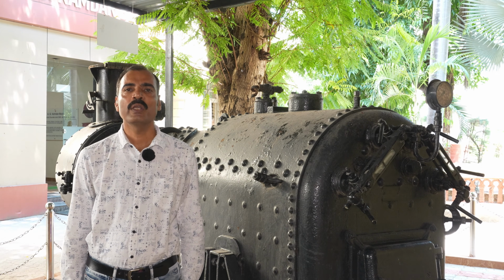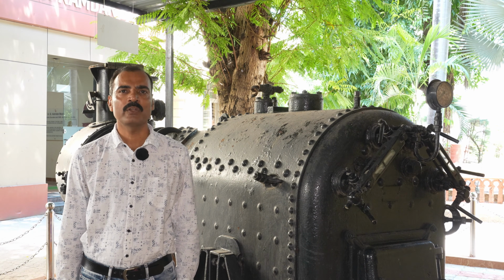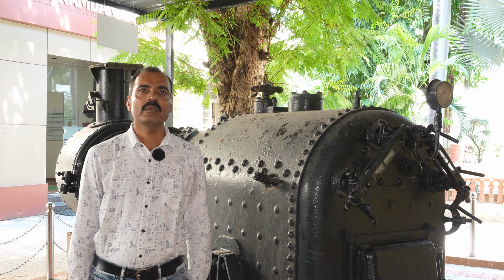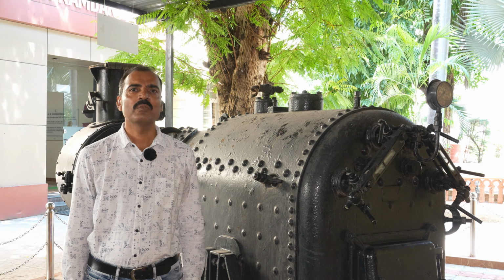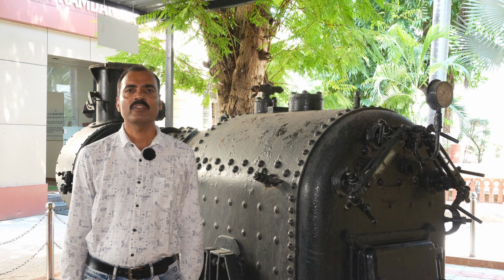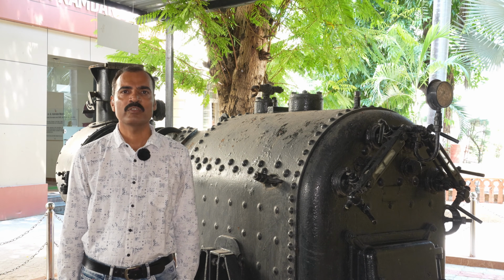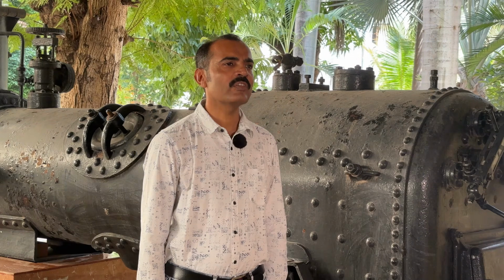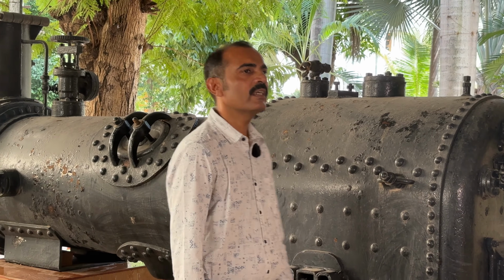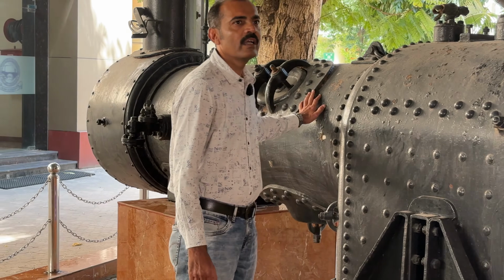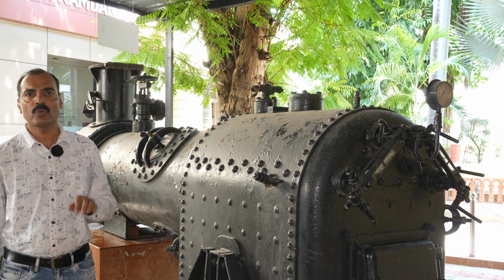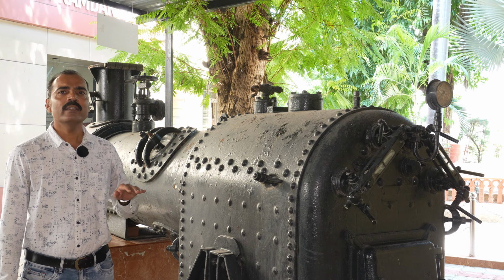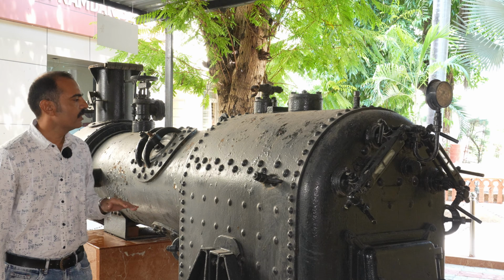This is the locomotive boiler. It is a multi-tube fire tube boiler. It is divided into two sections. One is known as the smoke box and another is known as the fire box. This smoke box and fire box are connected by the horizontal shell. This shell contains the fire tubes, horizontal fire tubes, and it is filled with water.